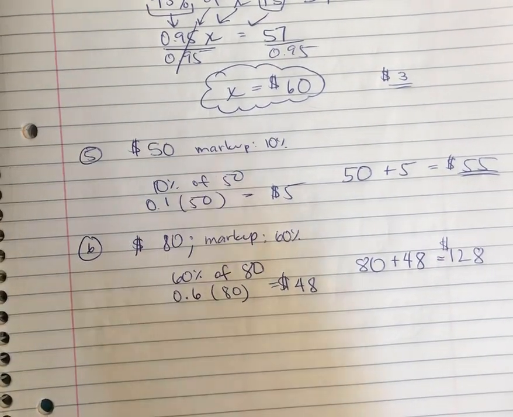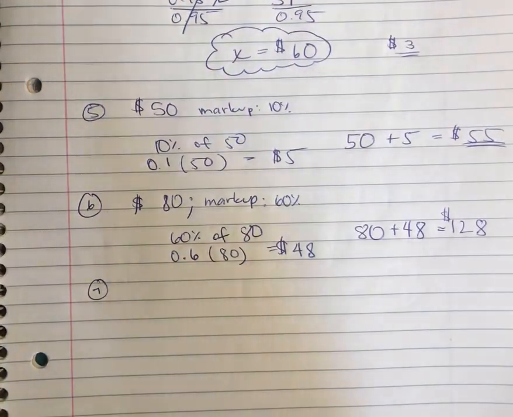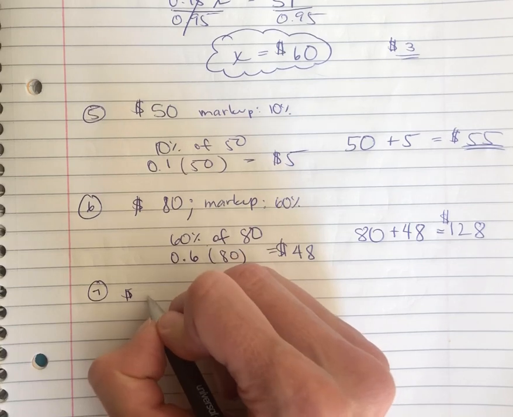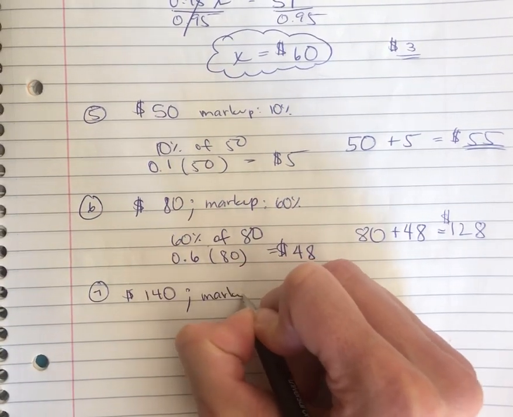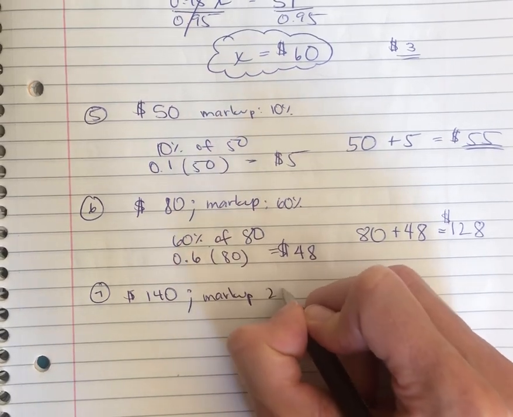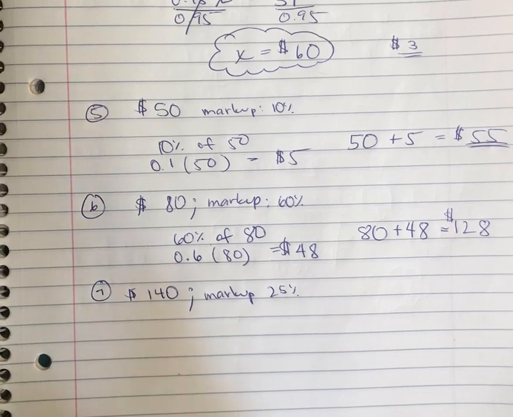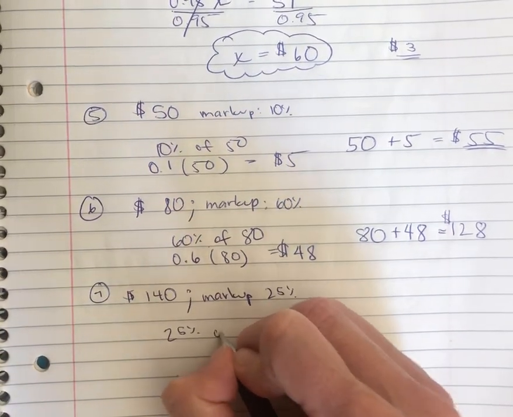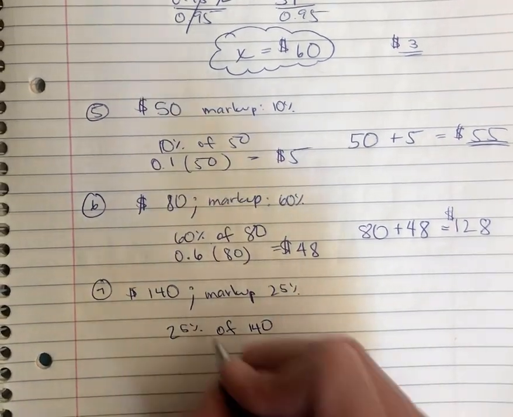Okay, last one, 7. All right, same idea. The cost to the store is $140 with a markup of 25%. Okay, our first job is to find the dollar amount of the markup. So we need to find out what's 25% of 140. So of means to multiply.